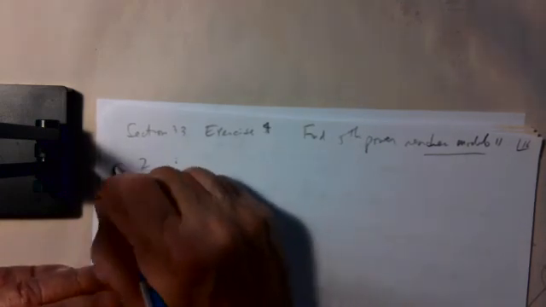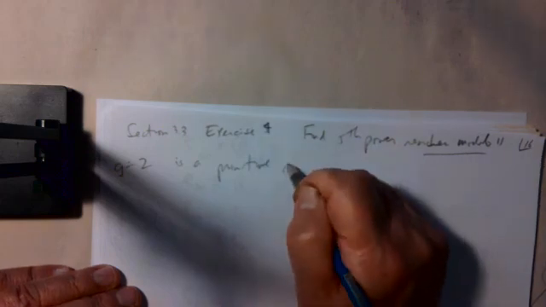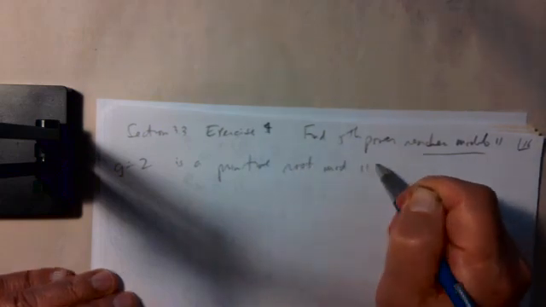So we already found a primitive root mod 11, I think. So 2 is a primitive root mod 11.